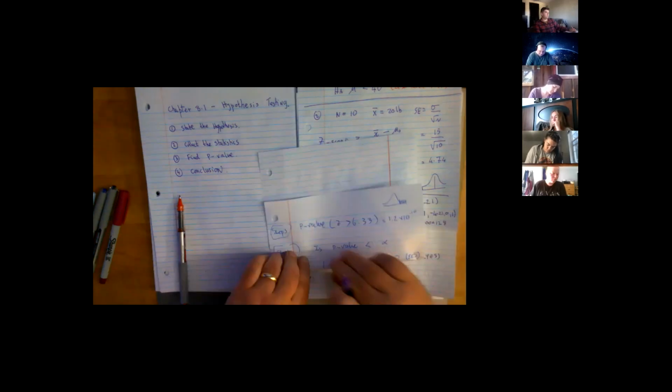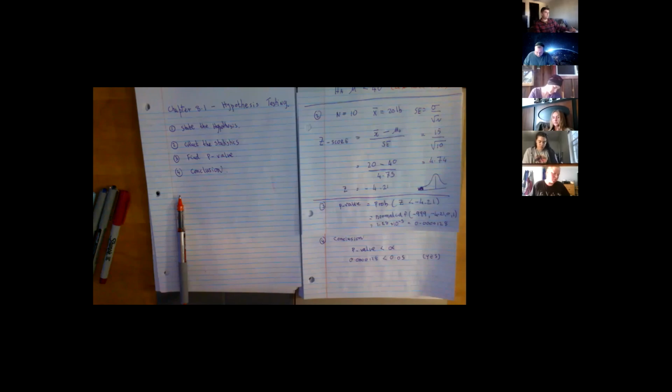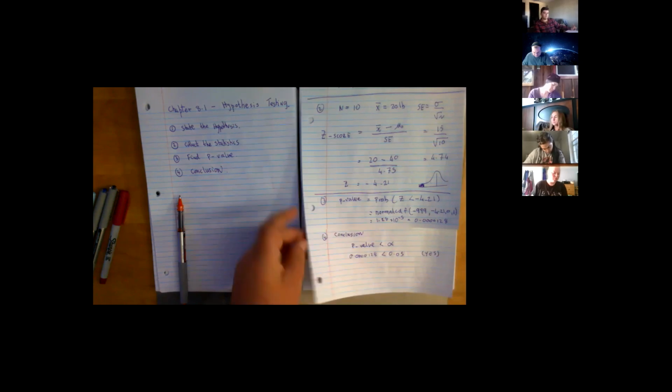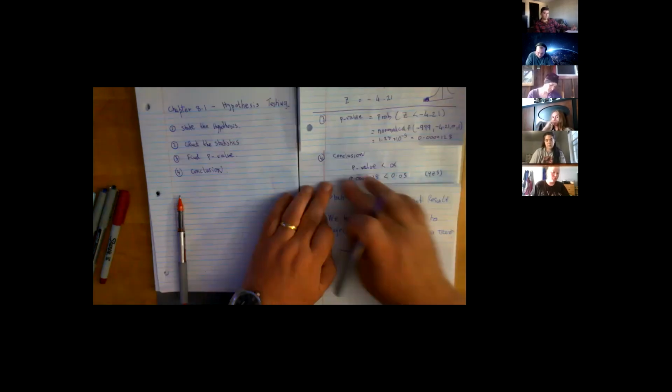So we can really go to town here and finish off with a very special sentence. It's a statistically significant result. So we have enough evidence to reject H0, and so HA is true. In other words, computers today are lighter than they were in the past.